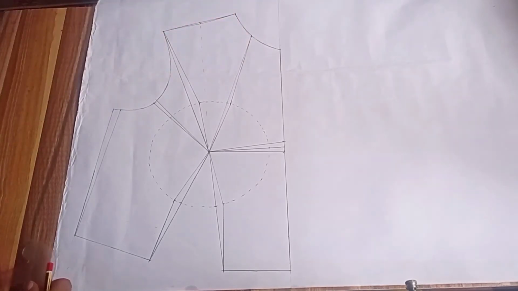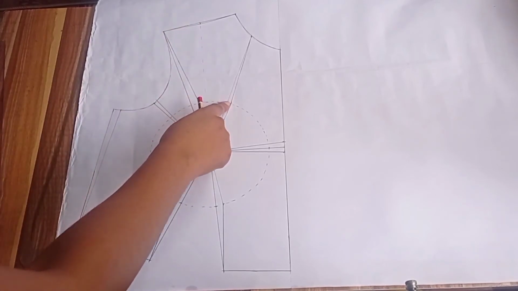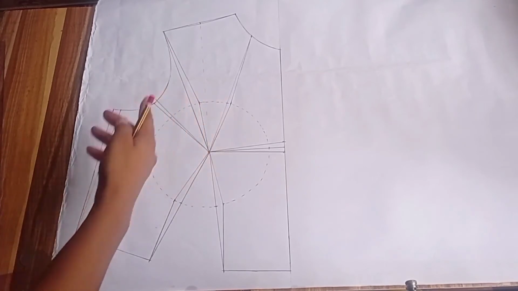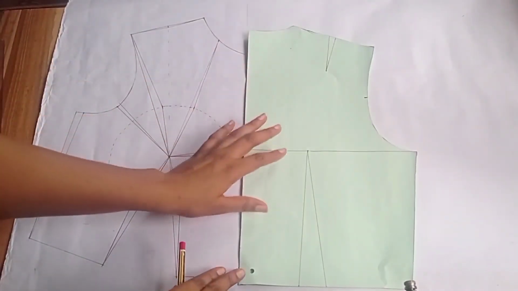Note that you can combine guideline 1, 2, 3 together and take it out as one dart in the middle. A typical example is when drafting a bustier pattern. Draw a line from the middle of the shoulder and mark half an inch on both sides of the circle. Next is to contour the back pattern.